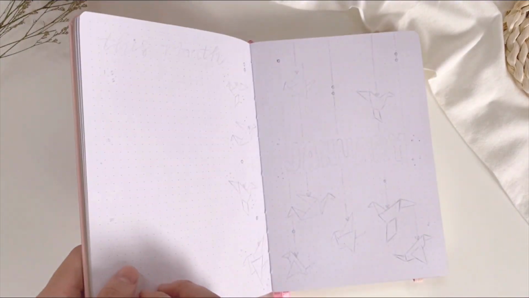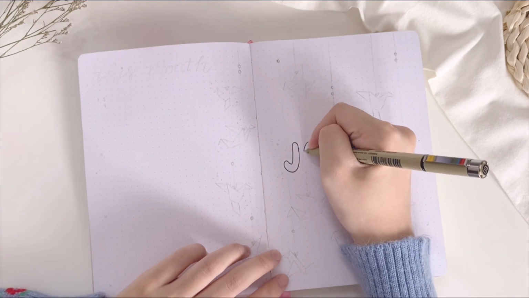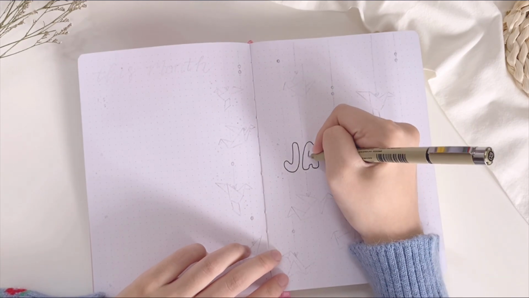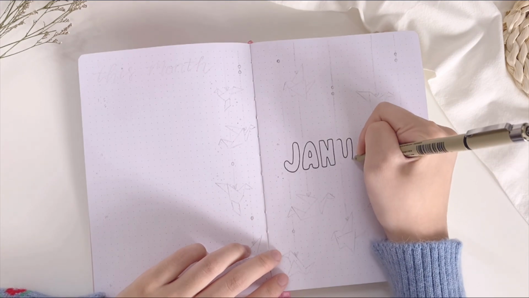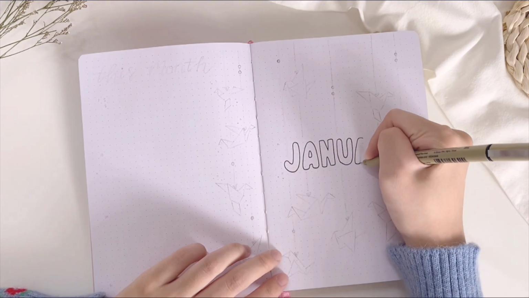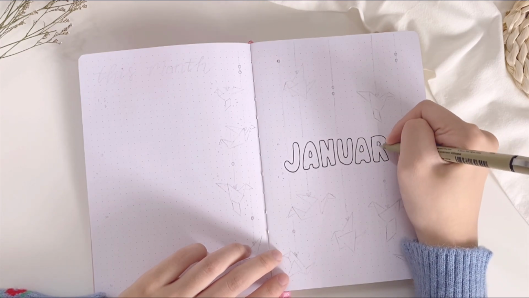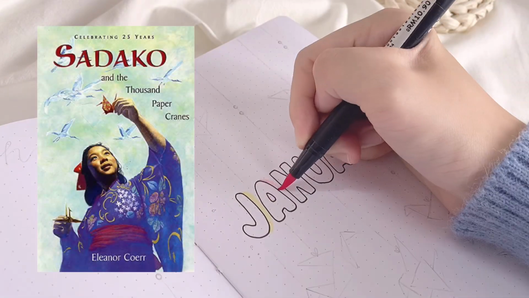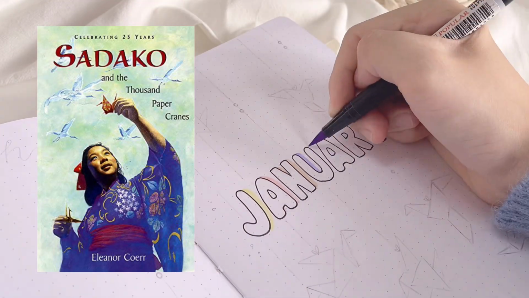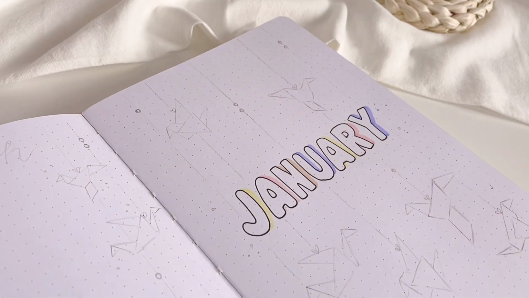So the theme that I went for this month is a paper crane theme, which is inspired by the one and only Amanda Rach Lee. But the main reason why I went for this theme is the meaning behind it. So before deciding on the theme, I went on the internet and did some reading about paper cranes. And I was so touched by the story of Sadako and the 1,000 paper cranes, so that's why I decided to go for a paper crane theme this month.